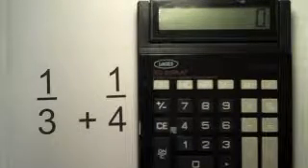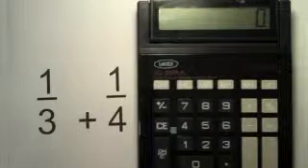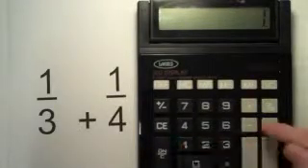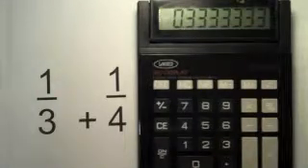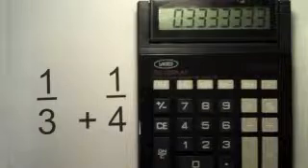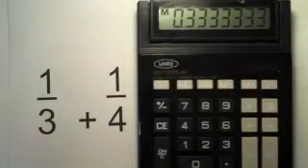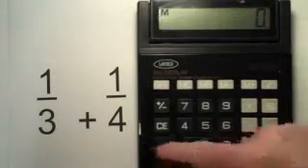In some cases we need to add two fractions. In this case we are going to add 1/3 plus 1/4. In order to do this, we put in our 1/3, 1 divided by 3, and we hit the equal sign. Now we need to put this into memory, or you could write it down off to the side. And we'll clear the screen here.